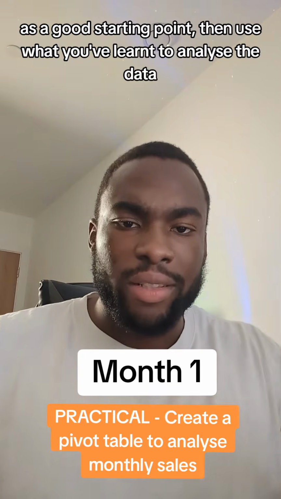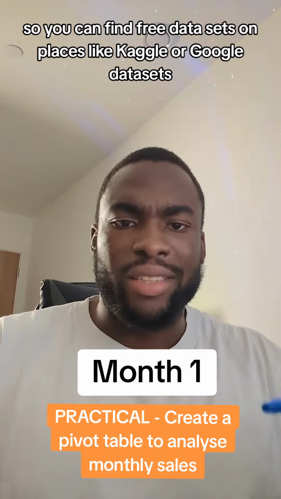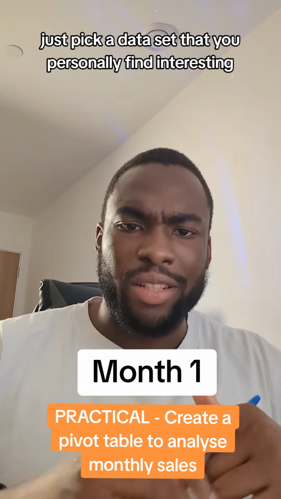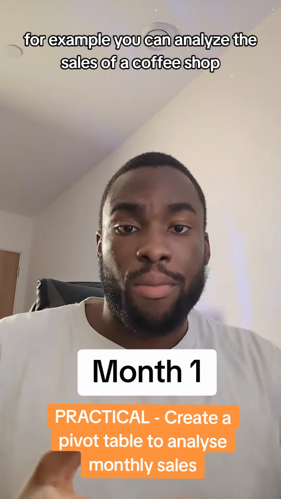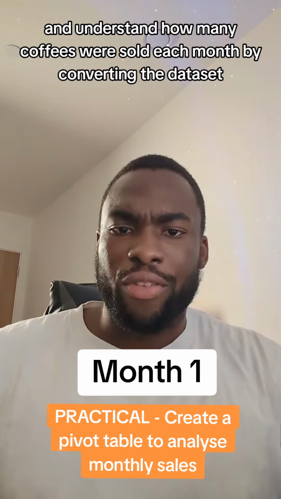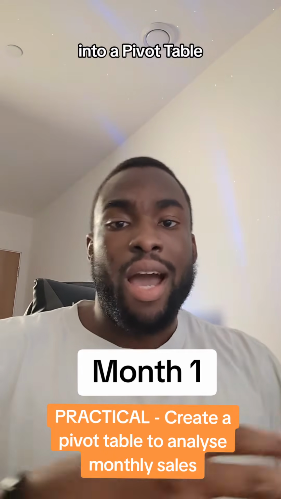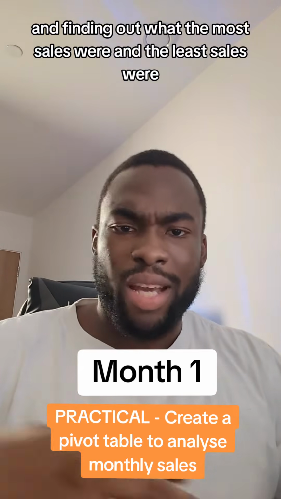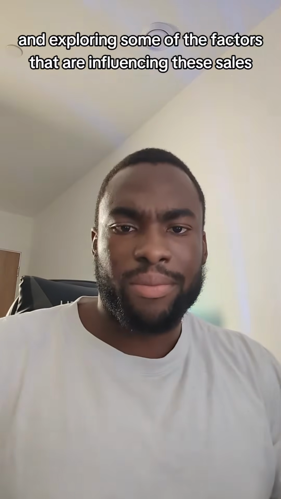Then use what you've learned to analyze the data. So you can find free data sets on places like Kaggle or Google Datasets. Just pick a data set that you personally find interesting. For example, you can analyze the sales of a coffee shop and understand how many coffees were sold each month by converting the data set into a pivot table and finding out what the most sales were and the least sales were, and exploring some of the factors that are influencing these sales.